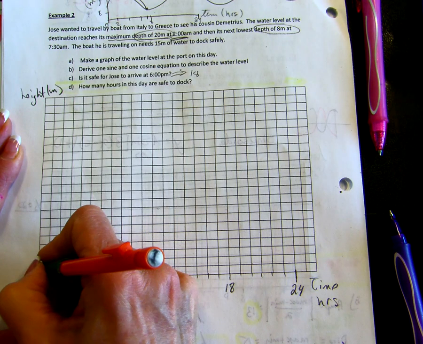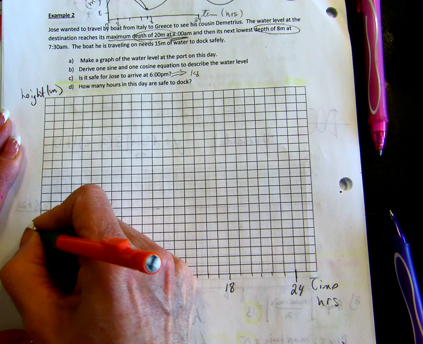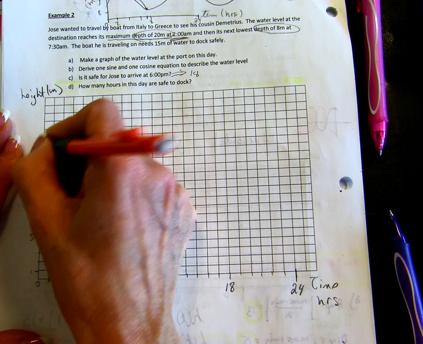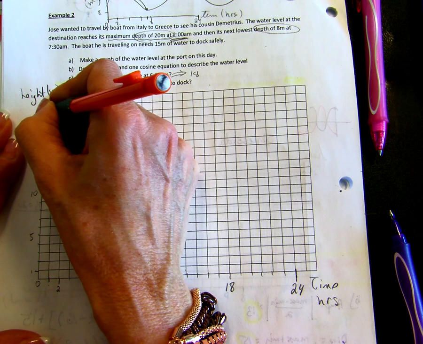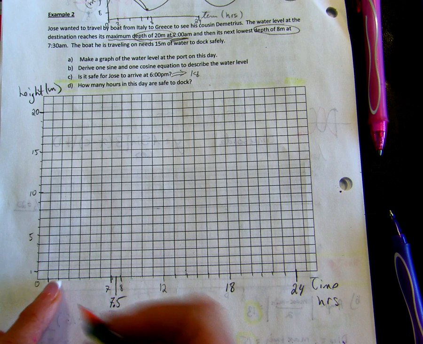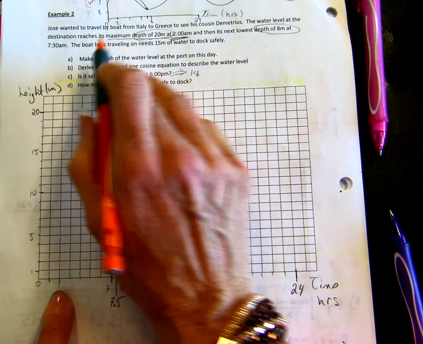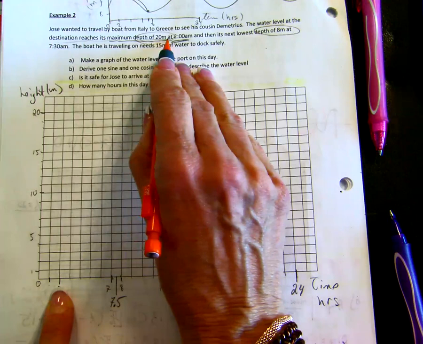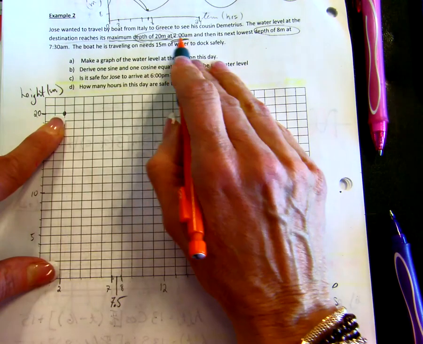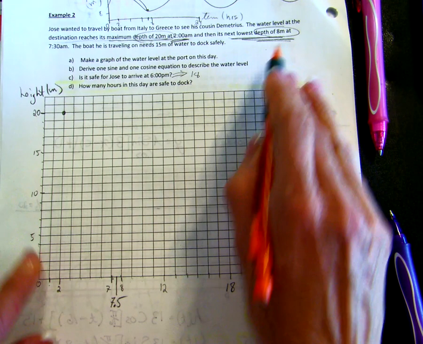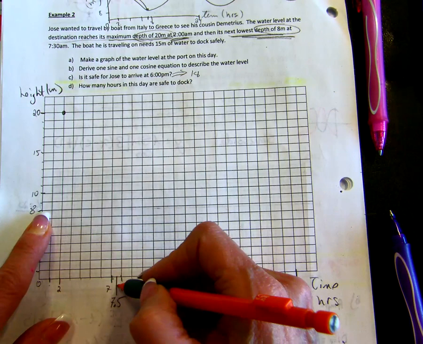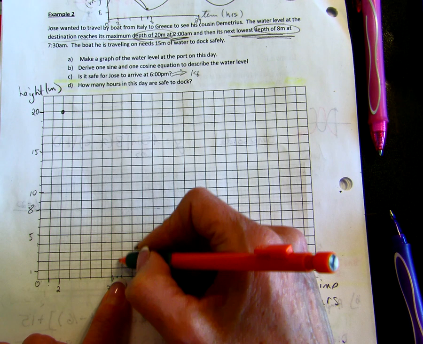So we've got 1, 2, 3, 4, 5, 6, 7, 8, 9, 10, 15, 20. Okay, so really accurately, let's graph his high tide. So the water level at the destination reaches a maximum of 20 at 2 in the morning. So this point. The next lowest depth will be at 8 meters, 5, 6, 7, 8 meters. And that happens at 7:30 in the morning. So here's 7, here's 8, halfway in between.